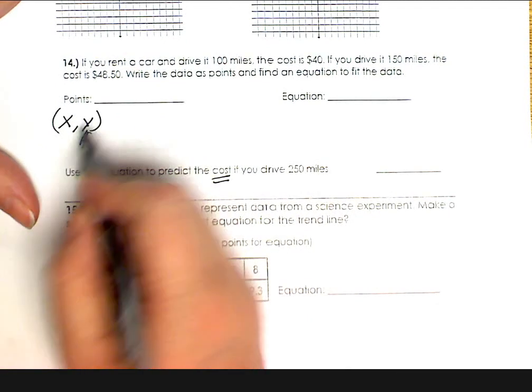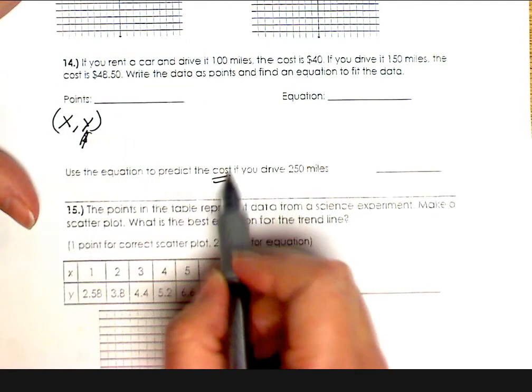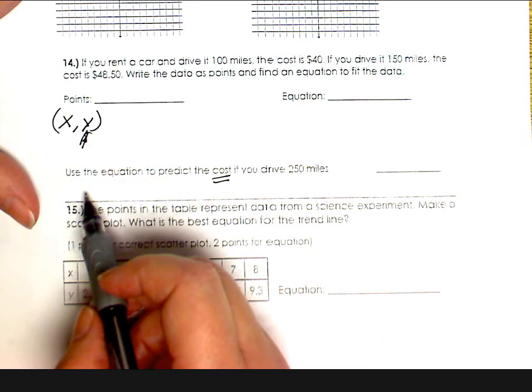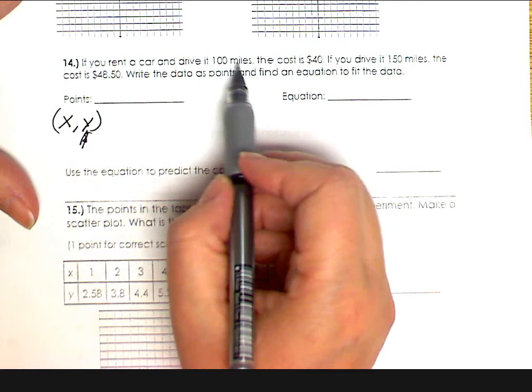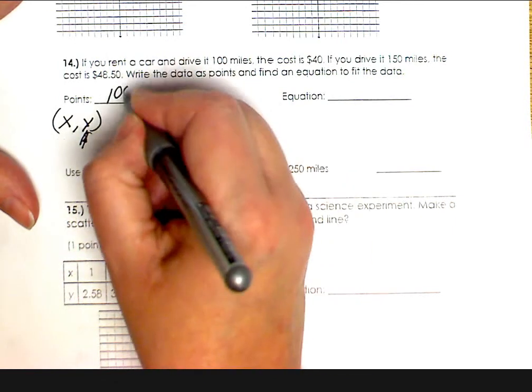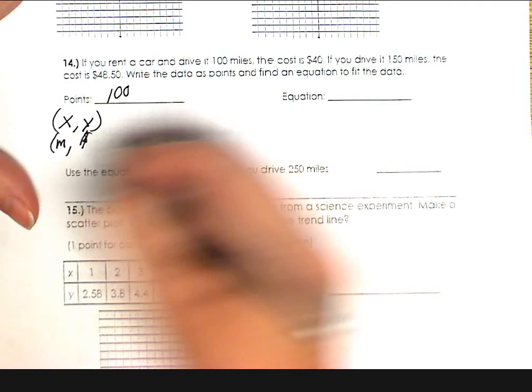So you read this, and I figured out the cost is my y. Let's reread the sentence. It says, if you rent a car and you drive 100 miles, so it means 100 miles, because my miles is my x, it costs me $40.